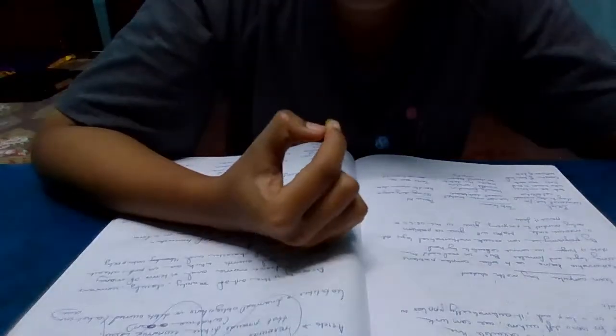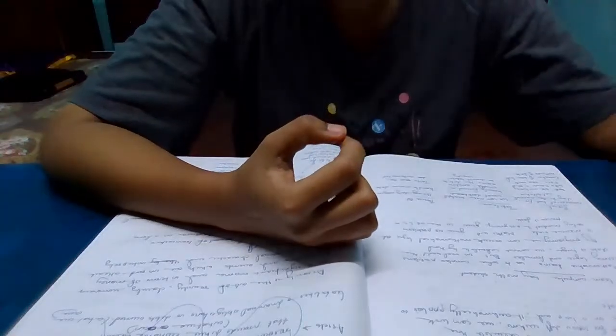Mathematics trains us to solve complex problems using logic and formulas, but in the real world the data is huge.